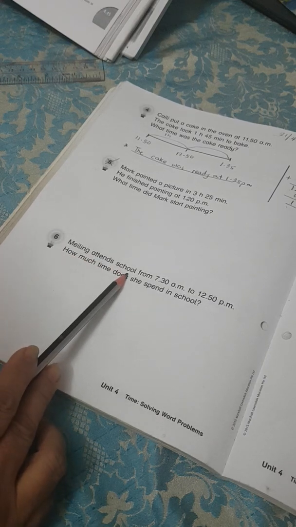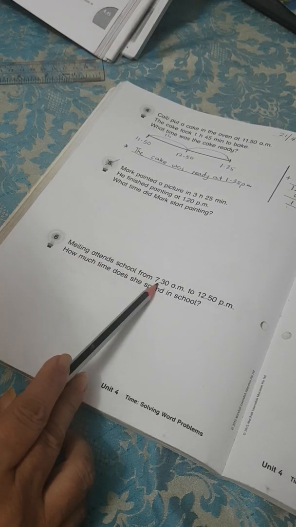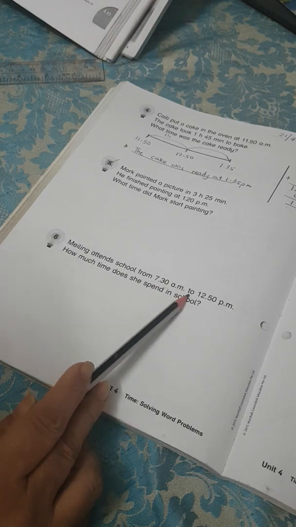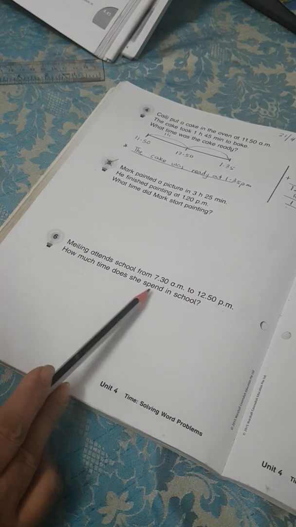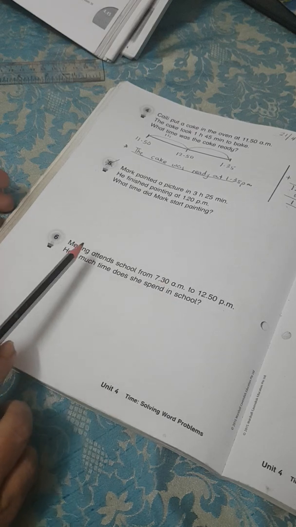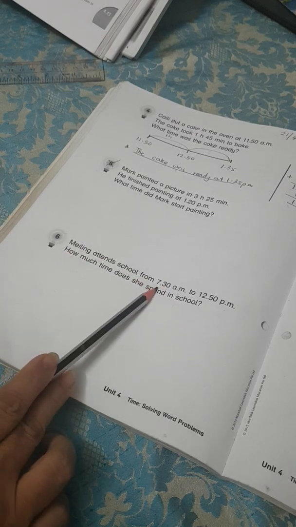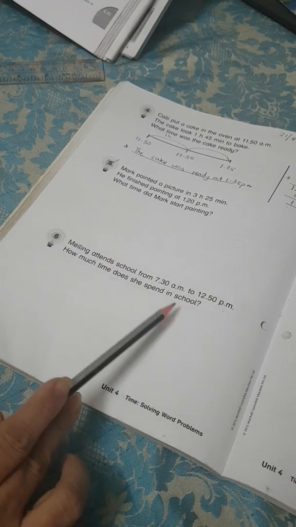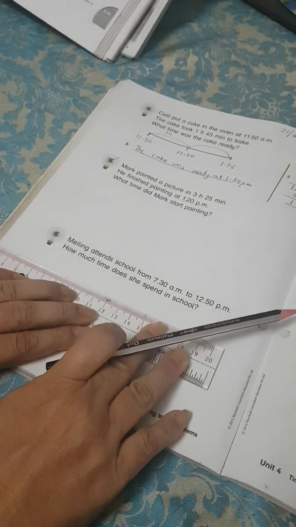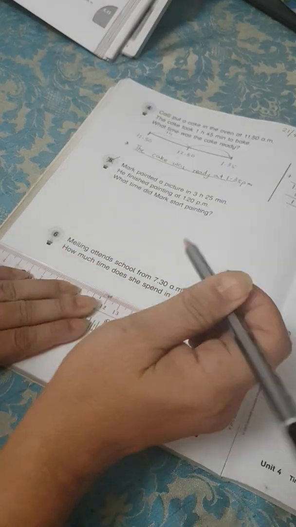Mei-ling attends school from 7:30 a.m. to 12:50 p.m. How much time does she spend in school? So, in this one, we have the start time and we have the end time. We need to find out the duration of time passed. So, what we do is draw a timeline.